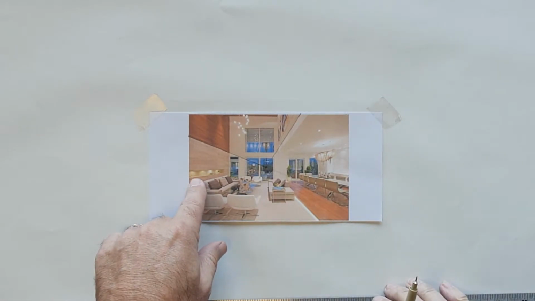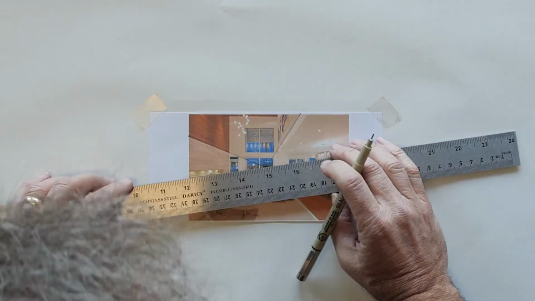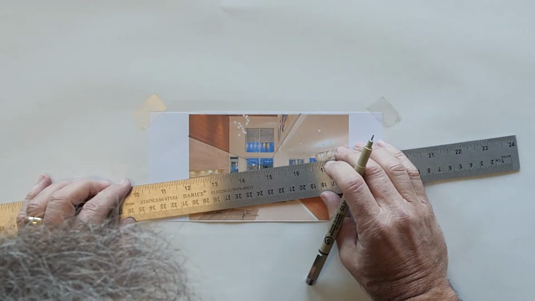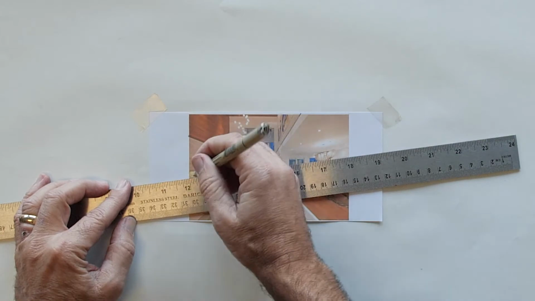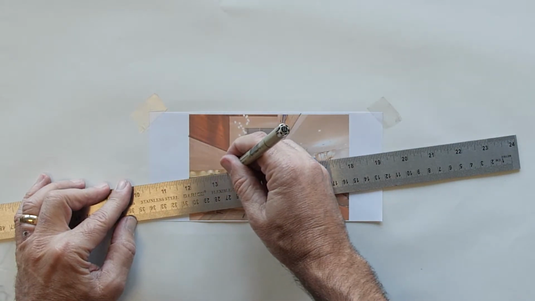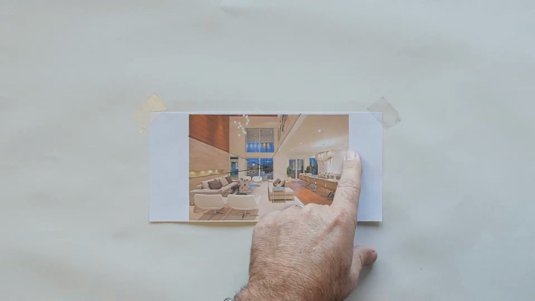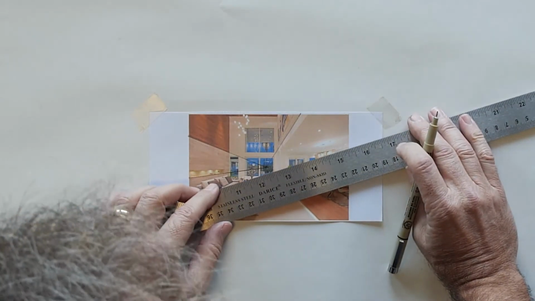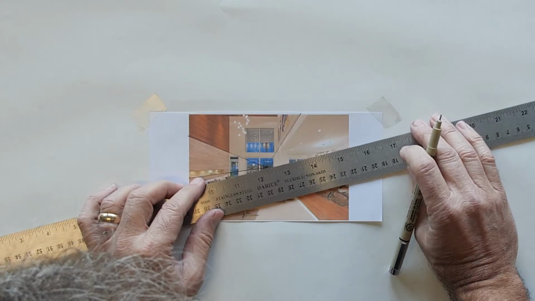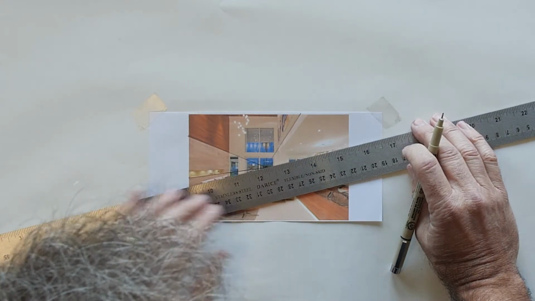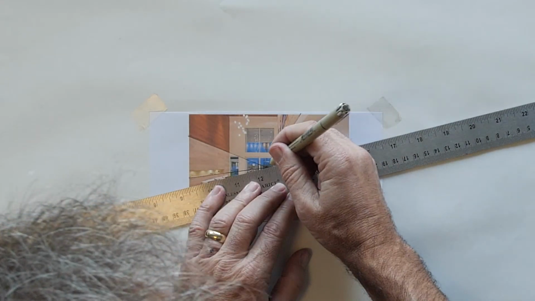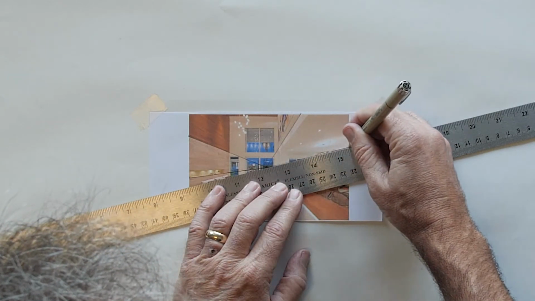And so something like this that's structural and on the wall should go to that point. So let's see if it does. And it does. And then something on this side should go to that point as well. And it does.